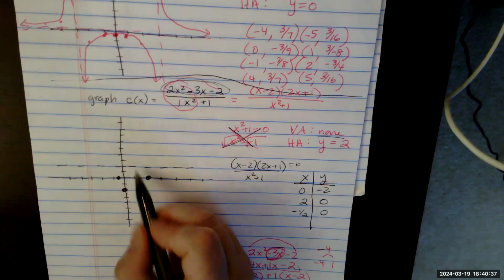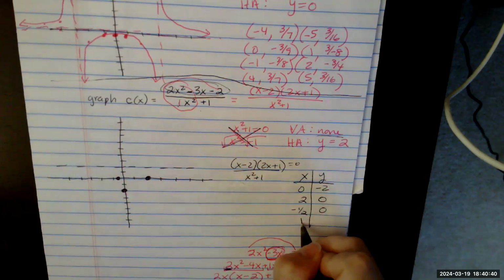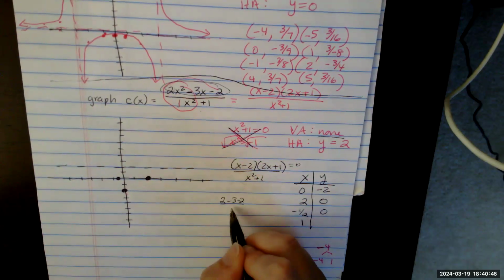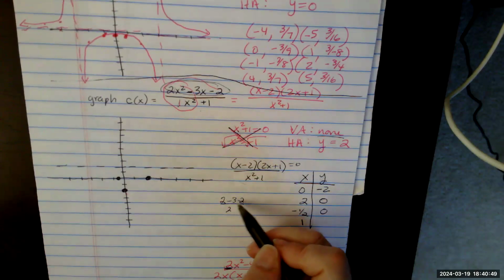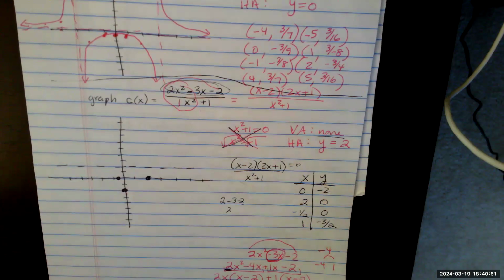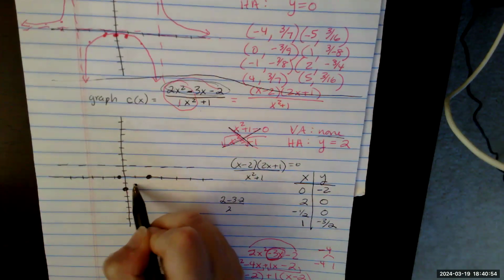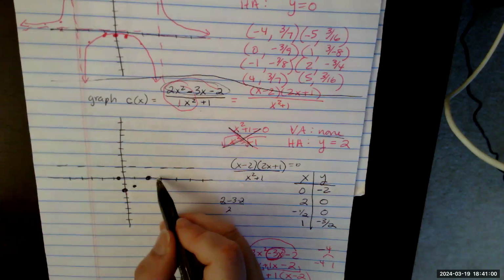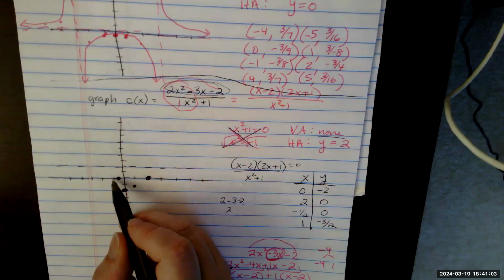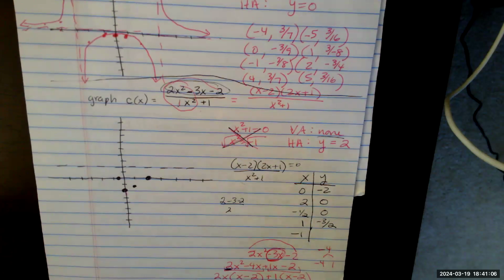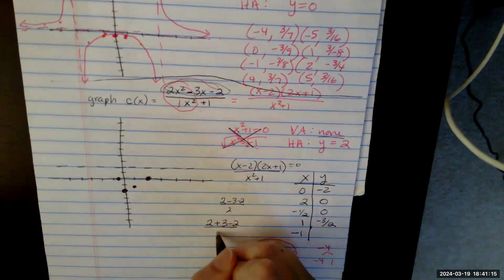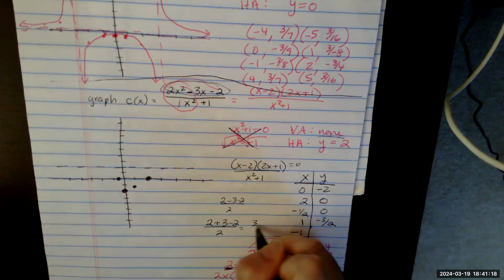I'm going to go ahead and just try 1 to see what's going on here. If I plug 1 in, I get 2 minus 3 minus 2 on top and 2 on the bottom. So -1, -3 over 2. So that's like here. And I'm going to do another one. I'm going to try -1. If I plug in -1, I get 2 plus 3 minus 2 over 2. So +3/2.